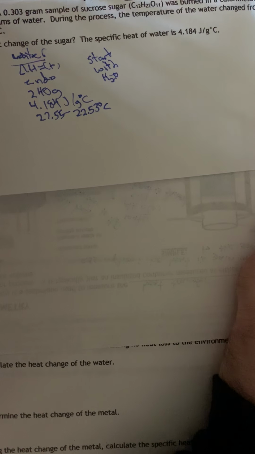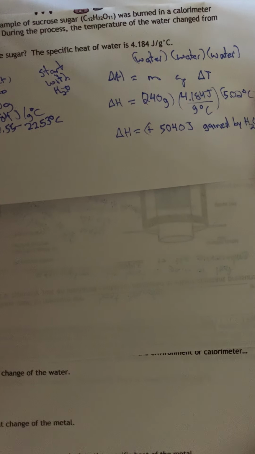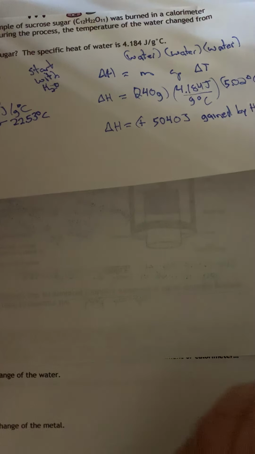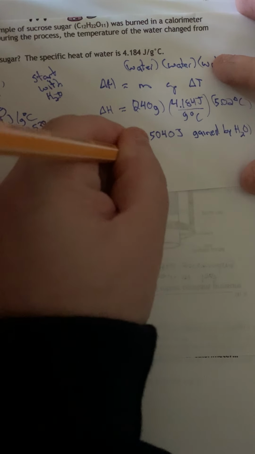That is your delta H. So delta H is going to be positive 5040 joules. This was gained by the water. But remember, our original question is not about the water. It's about the heat change of the sugar. Remember our assumption here that all the heat that was lost by our substance is gained by the water. So the delta H of the sugar is negative 5040 joules, which is the heat lost by the sugar.